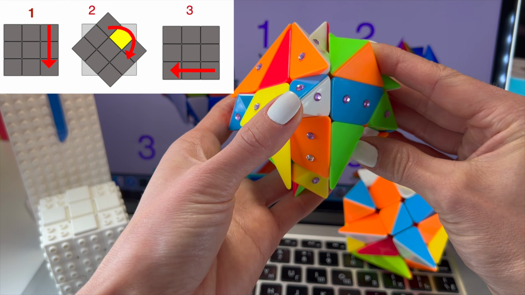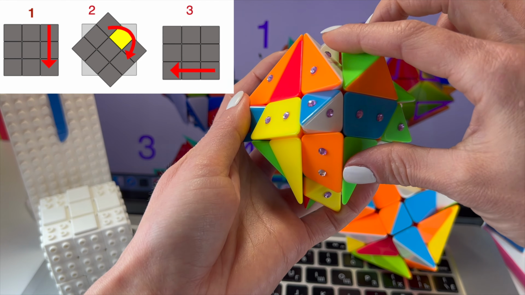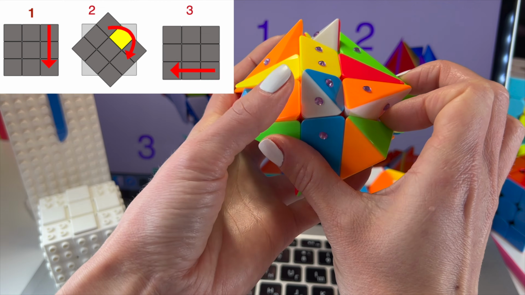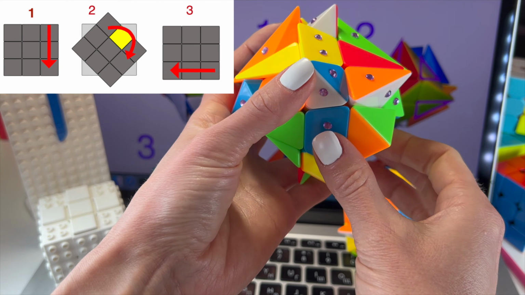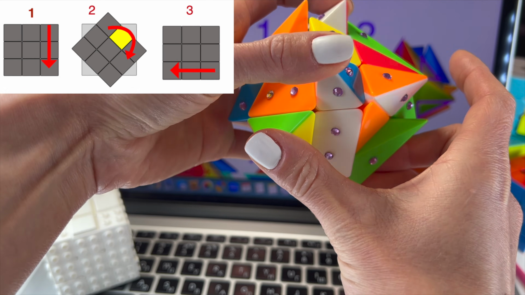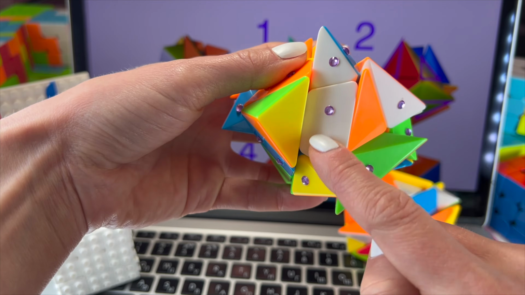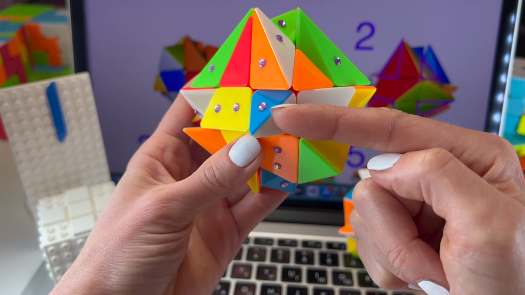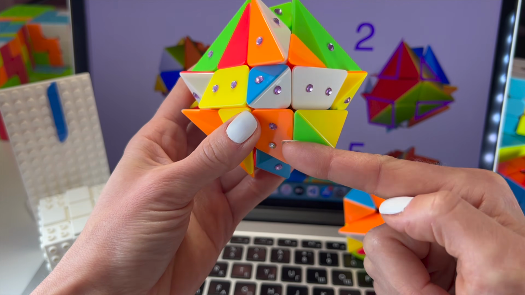Right side down. Turn the front side clockwise. Bottom to the left. We have flipped this white edge and the first edge of the cross is done.